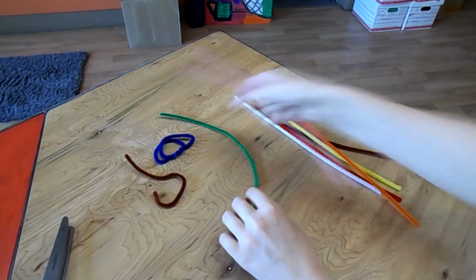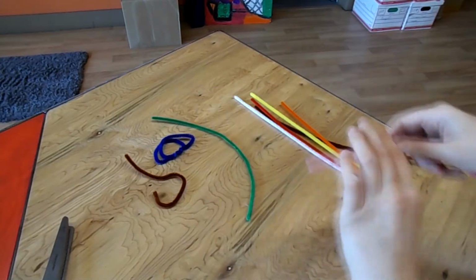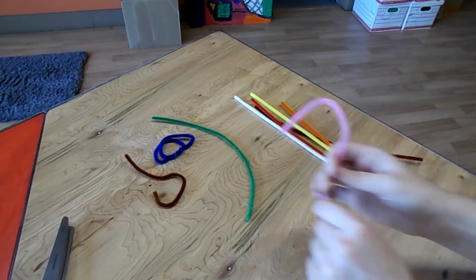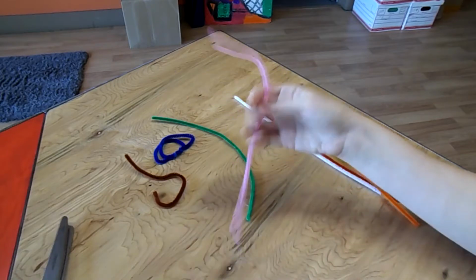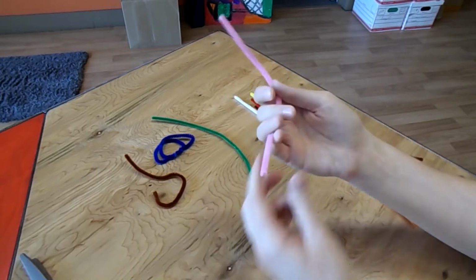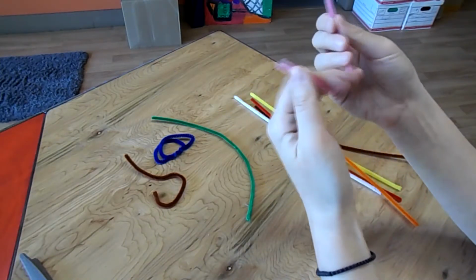So this is kind of like a cheek, right? Maybe I can make an ear as well so it looks a little bit more like a face. Here's another example where the pipe cleaner is a little bit longer than I need it. Make sure you save your scraps because you might want to use those later on in your project.